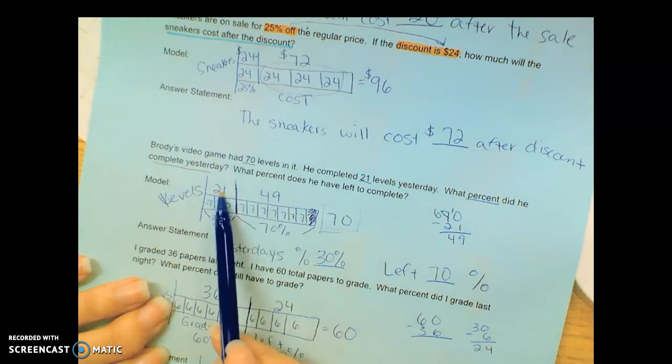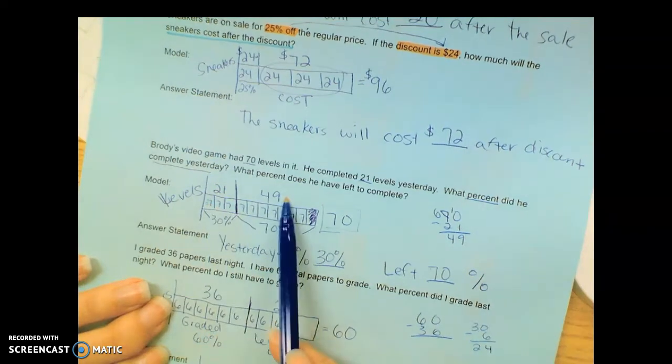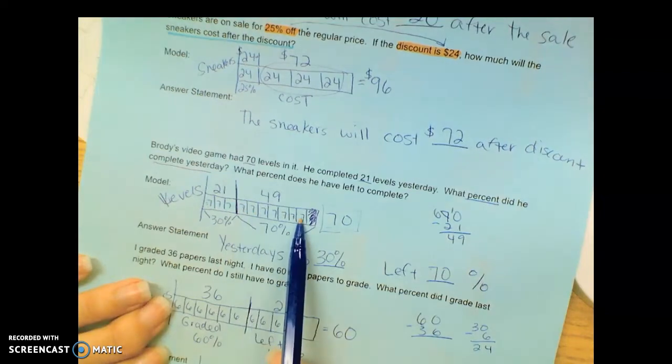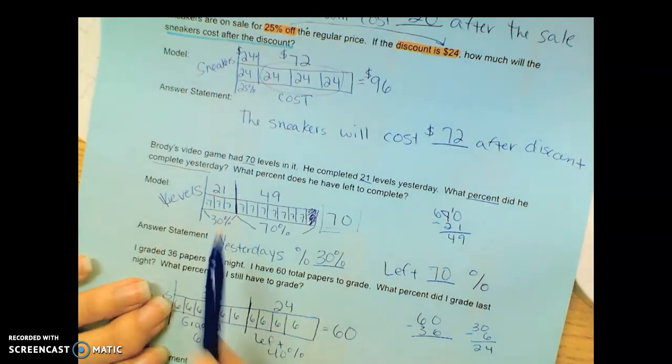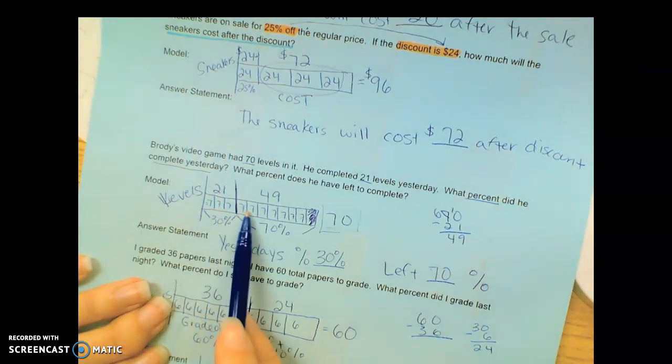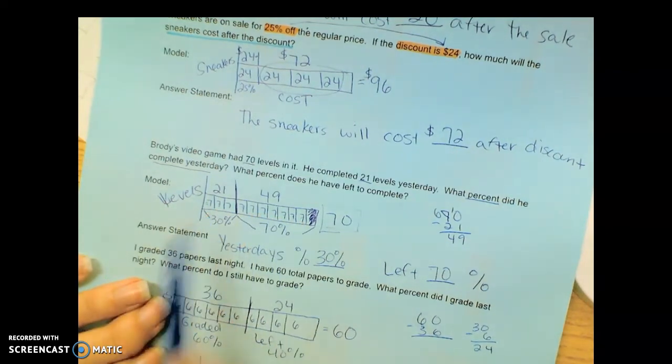So then how many groups of 7s does it take to make 21? 3 groups. So I broke it into 3. How many groups of 7 does it take to make 49? 7. So I broke it into 7. Then I checked, that's 10 groups here, which for my percent models means that that's 10, 20, 30, 40, 50, 60, 70, 80, 90, 100. So each of those boxes is worth 10%.